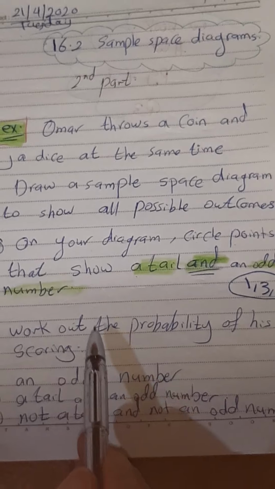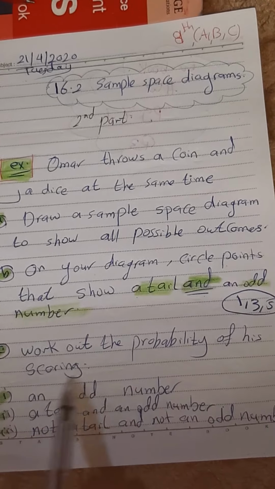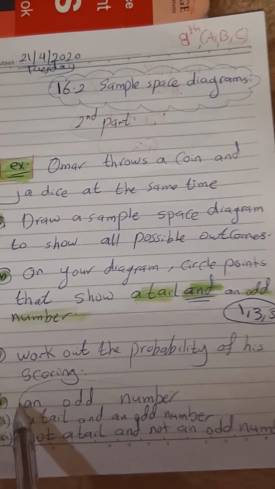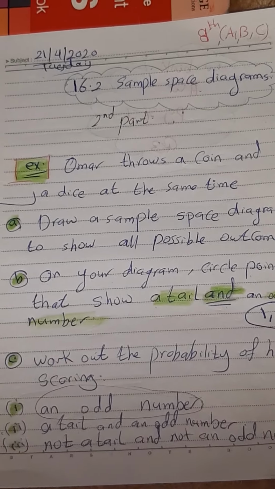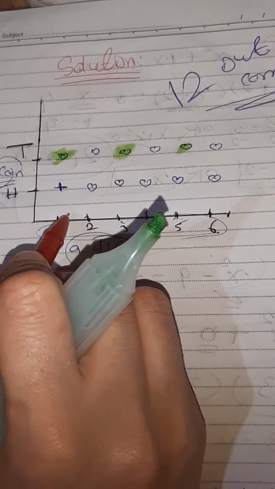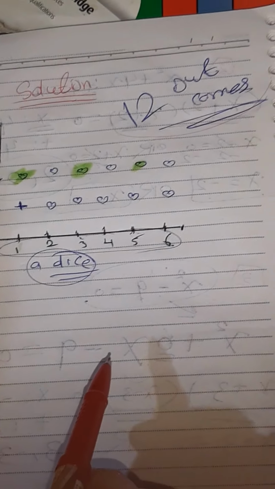Now here, work out the probability of his scoring an odd number. Here we are talking about just odd numbers. First of all, we have 12 outcomes in general.